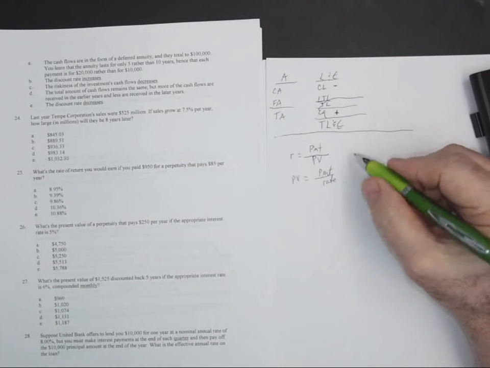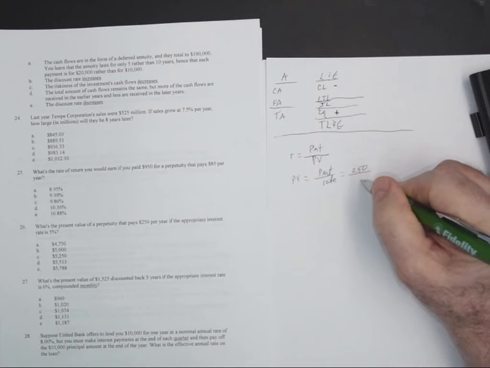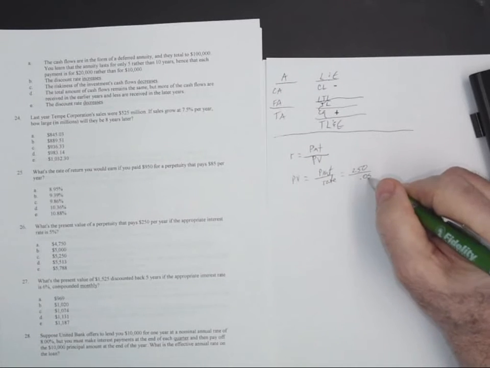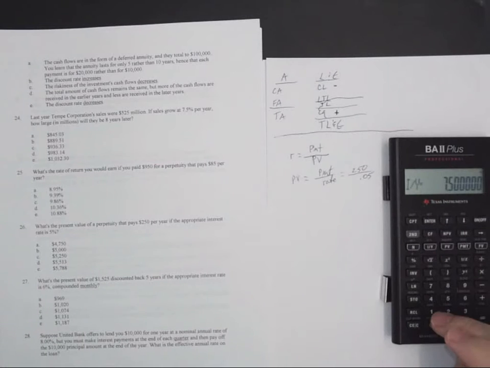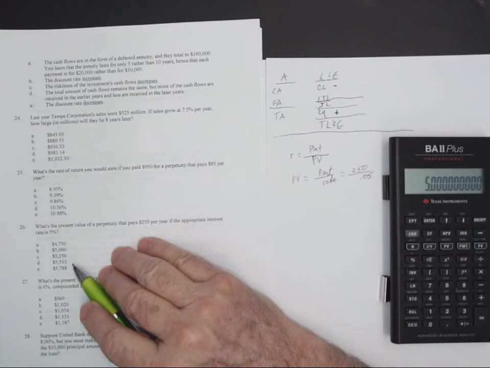So we're going to plug in $250 divided by 0.05, and 250 divided by 0.05 is equal to 5,000, and 5,000 would be our answer.